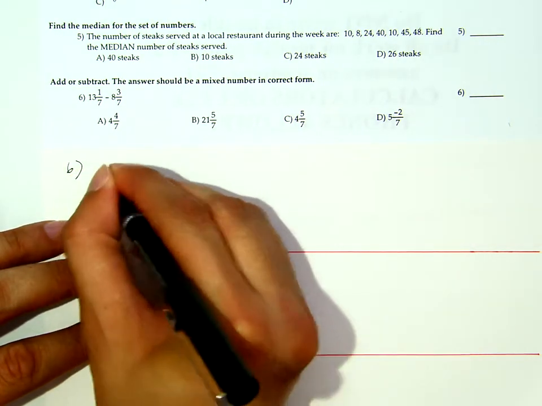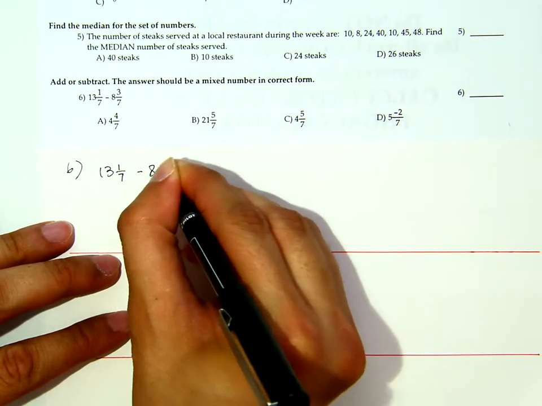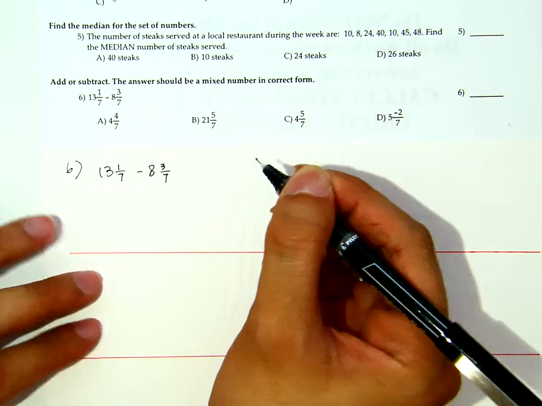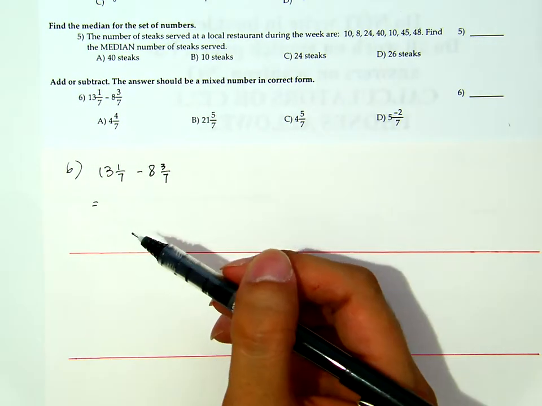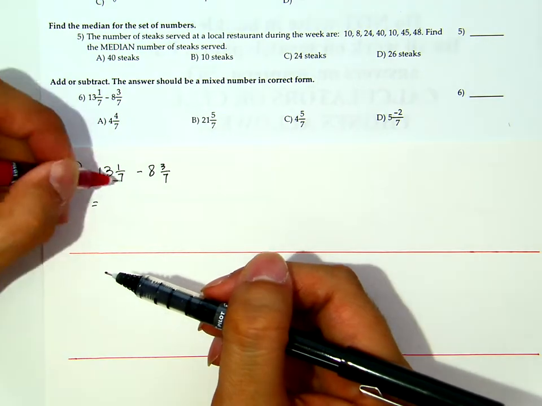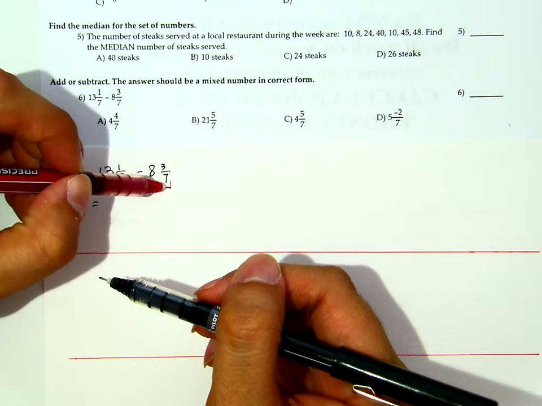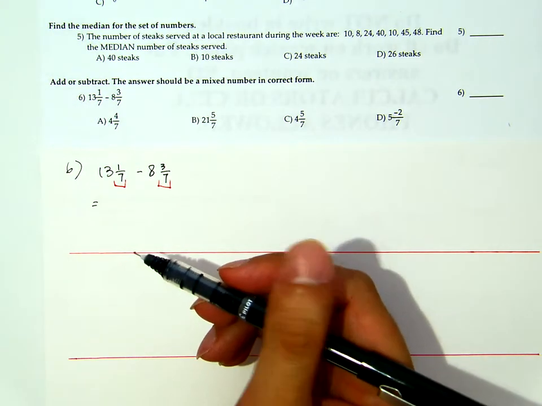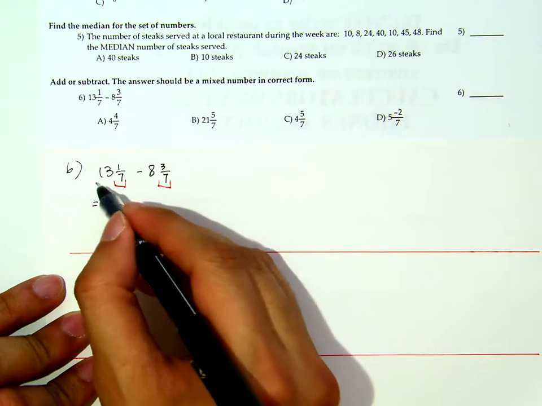Number 6. 13 1/7 minus 8 3/7 equals, let's see. Notice that the fractional part here is not enough to pay the fractional part there, so we need to do some borrowing, right? We borrow 1 unit from this 13.